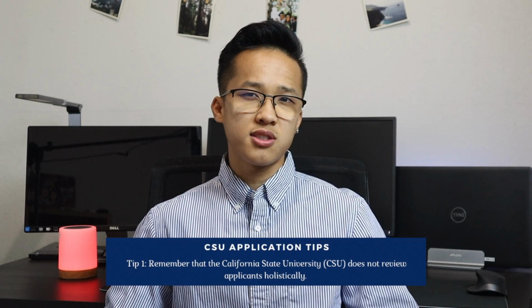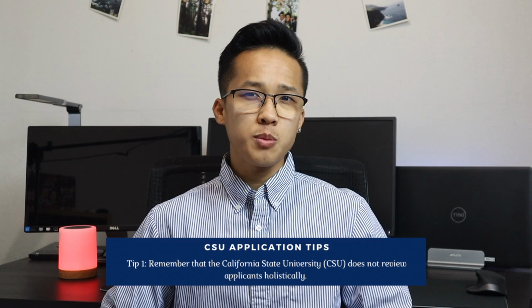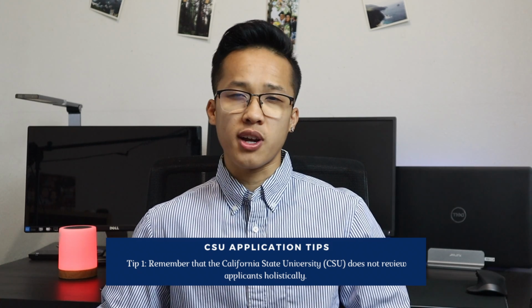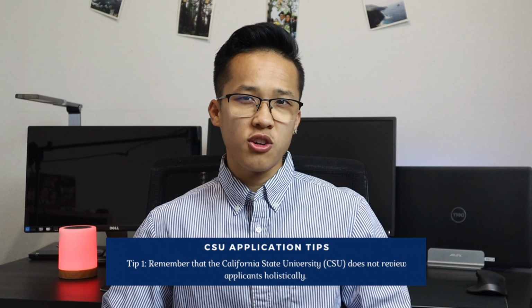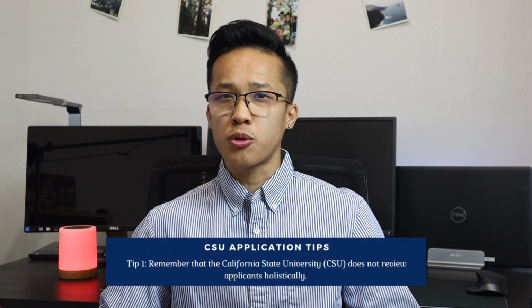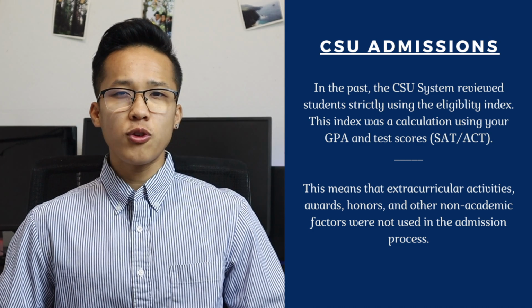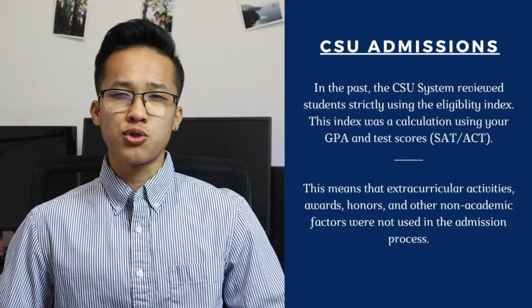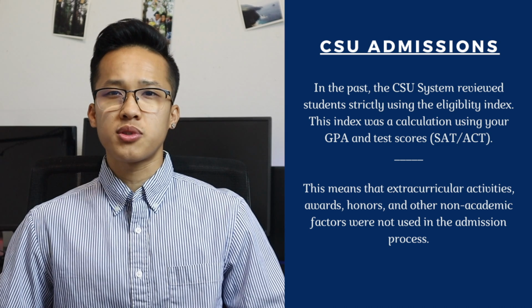The very first tip or thing that students should know is that CSUs do not review students holistically, at least in the past. This means they don't look at things such as extracurricular activities, awards, and honors, and they also don't look at any personal insight questions or essays that you have to fill out. In the past, they've only used the eligibility index to score and admit students onto their campuses.